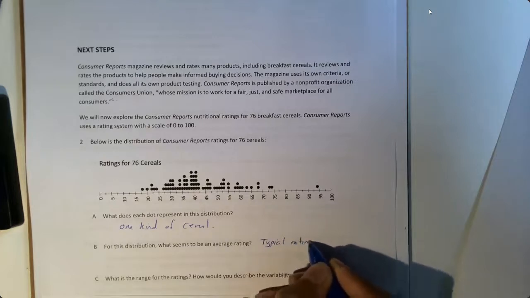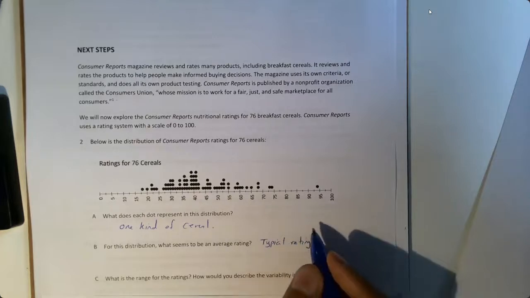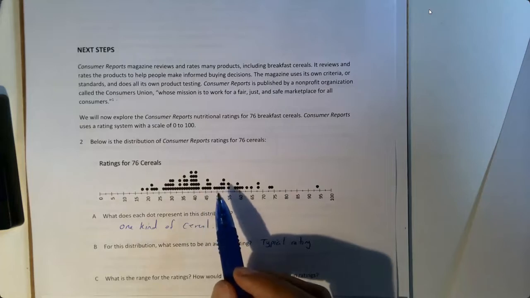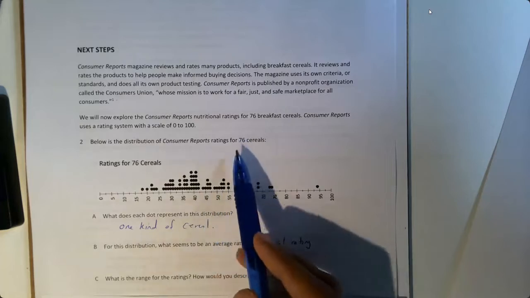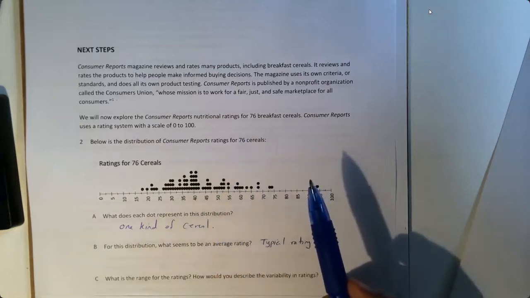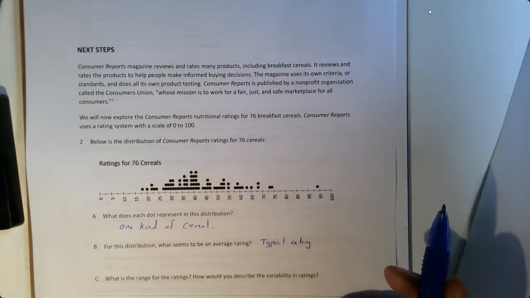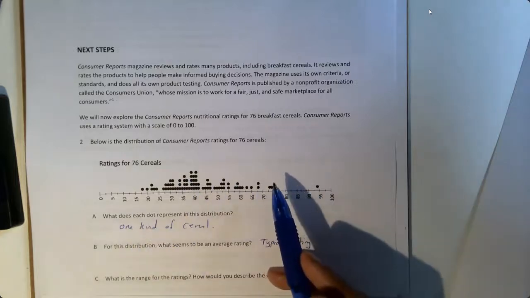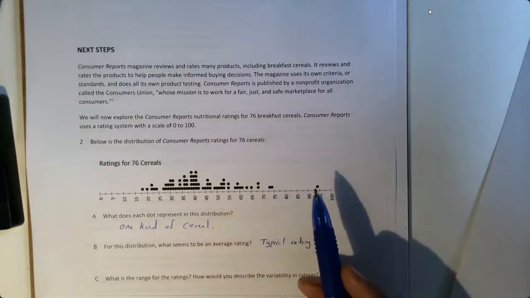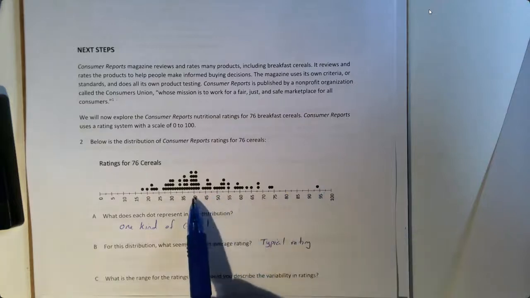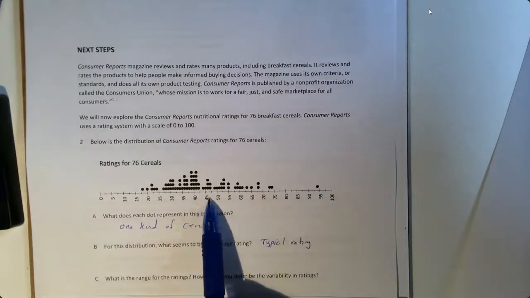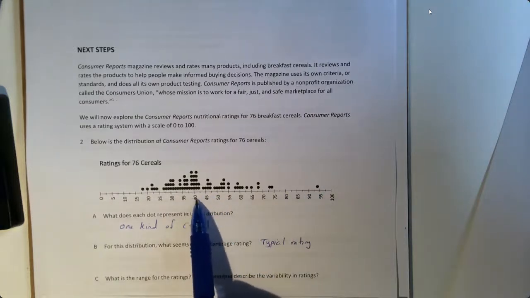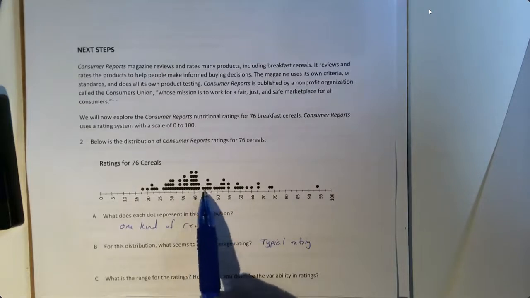If somebody asks you, okay, you're a statistician, you collected the data about the ratings for 76 cereals, but okay, give me just one number. What is the typical rating? Among all of these ratings, what is the typical value? What is the center? Well, your answer should be a number between 40 to 45. It seems like the center is around 40 to 45.